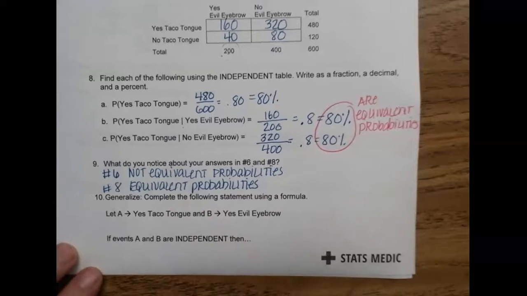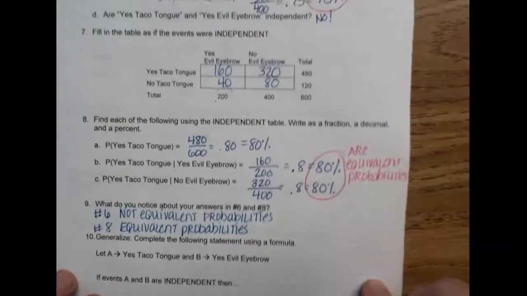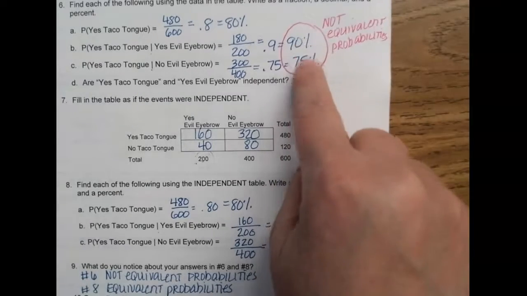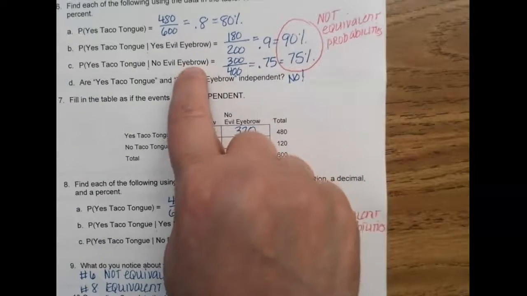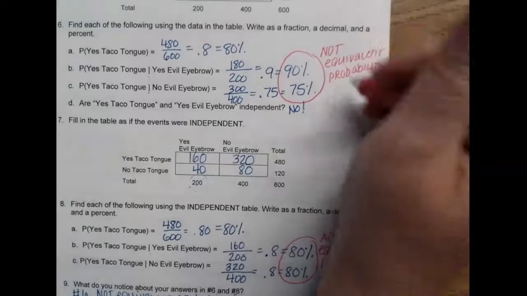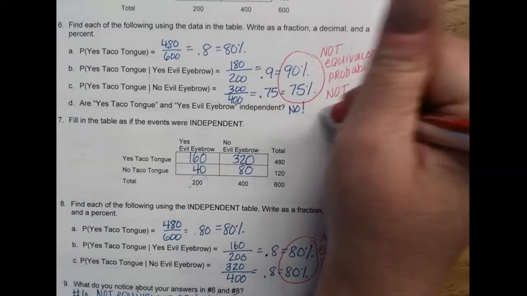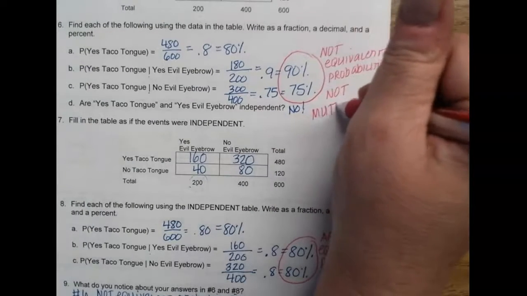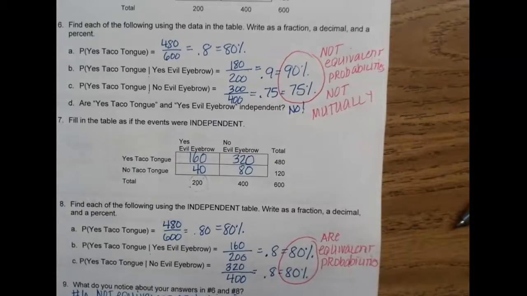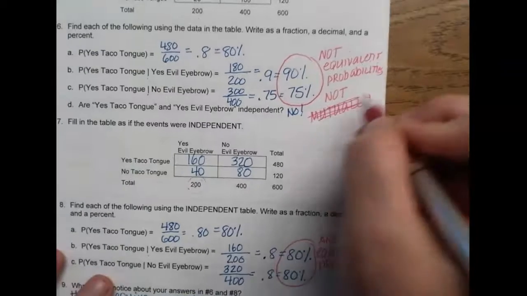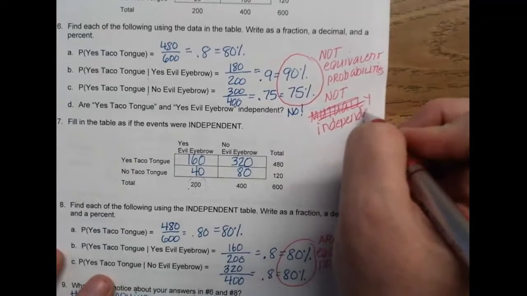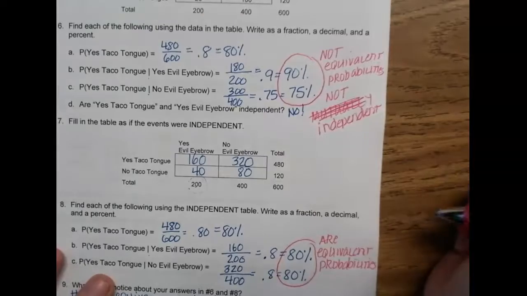So what we were coming to with this is, if you calculate probabilities and you're finding different probabilities based on what category somebody is in, then they are not independent.